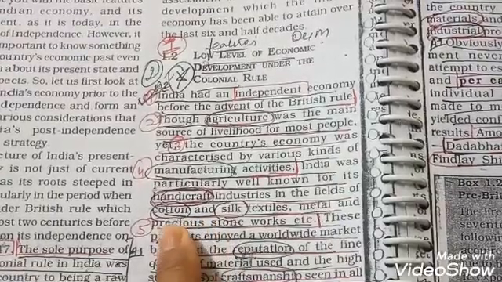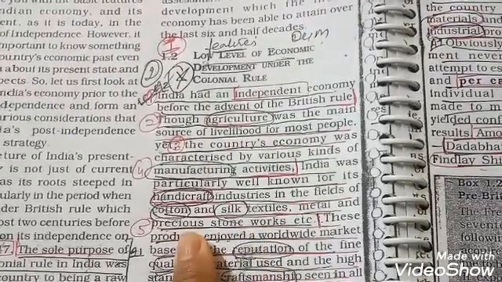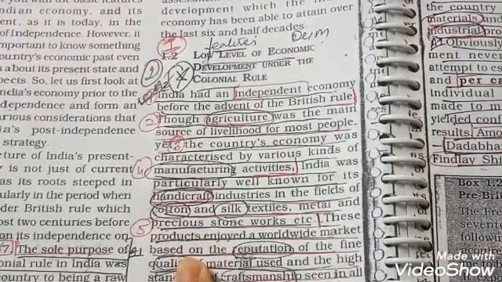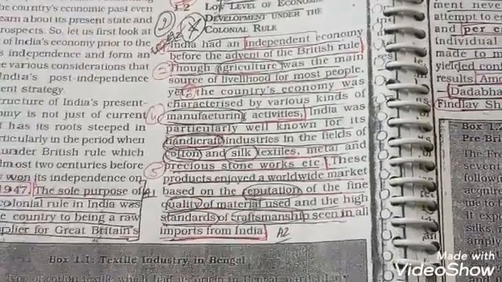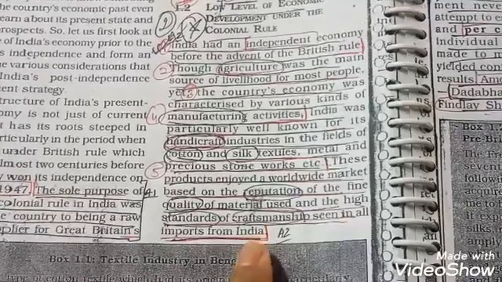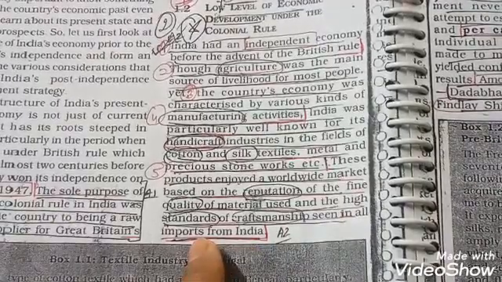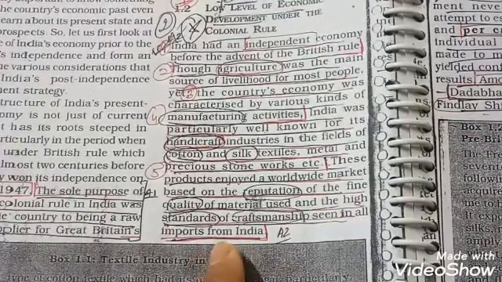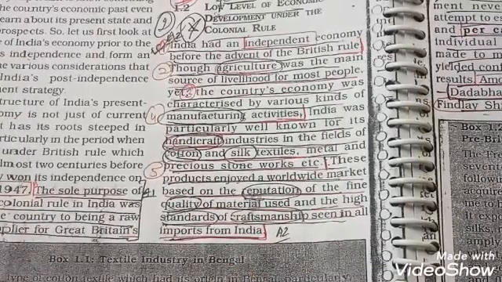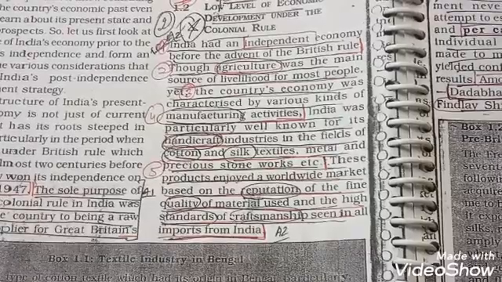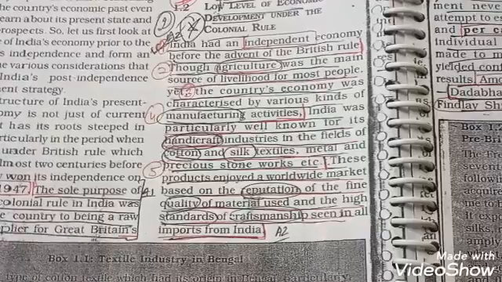Right? Especially in the fields of cotton, silk, textiles. We had a lot of handicrafts on the precious stones. The metalwork was very good, right? And then their products made in India were really enjoyed all over the world. They had a very good reputation because of the very good quality they were manufactured with, the very high standards of craftsmanship, and people really imported a lot of goods from India. So these were the features of the Indian economy at the time of the colonial rule.